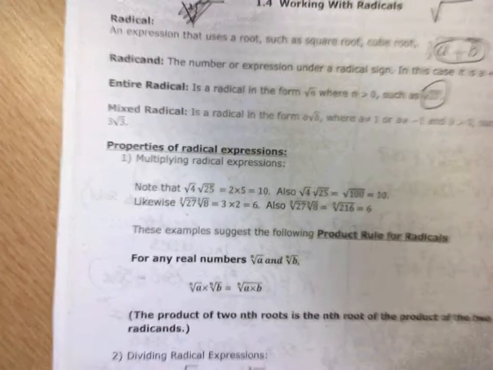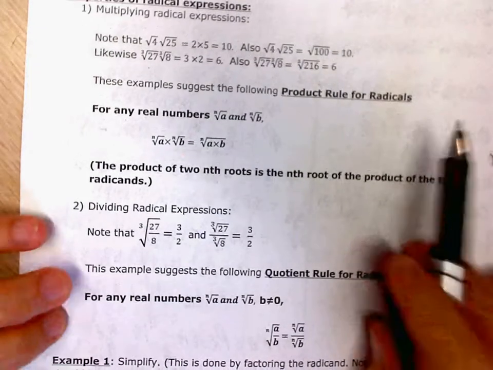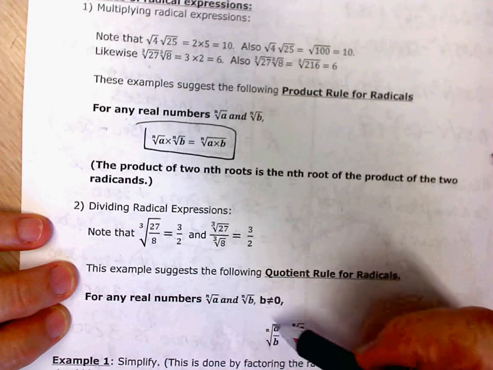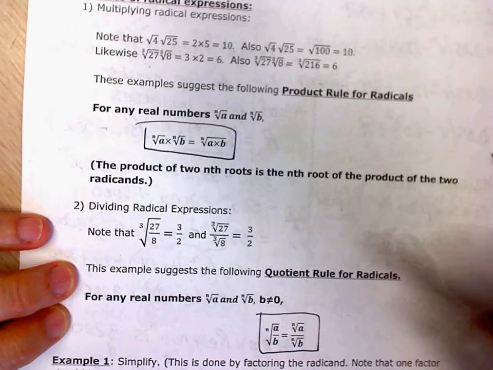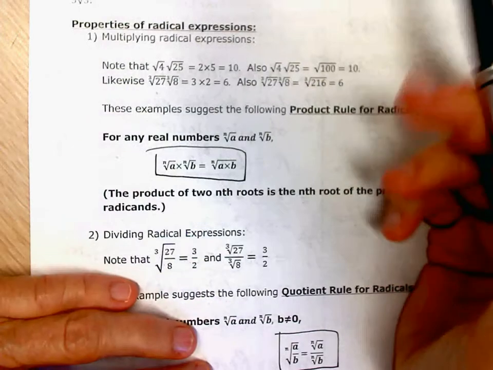So there are some rules that I want to see in your study notes when you finally do make them. That's this and this. Okay? So what do these rules tell us?